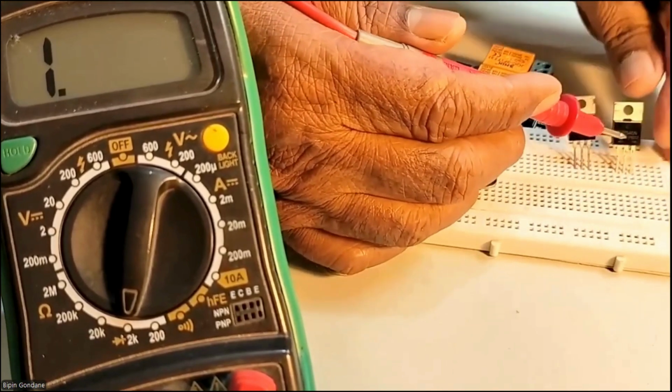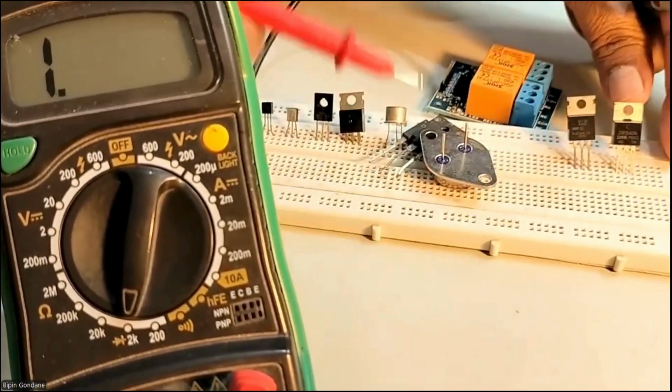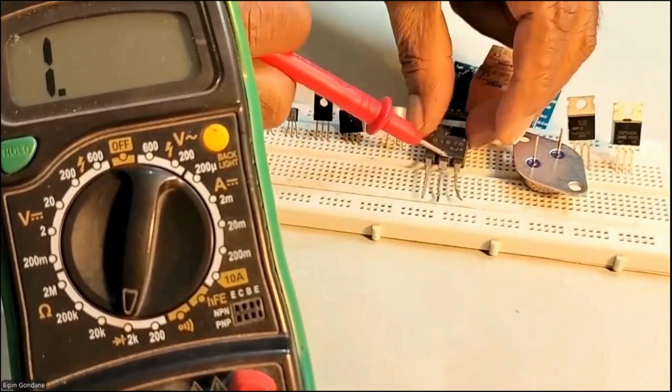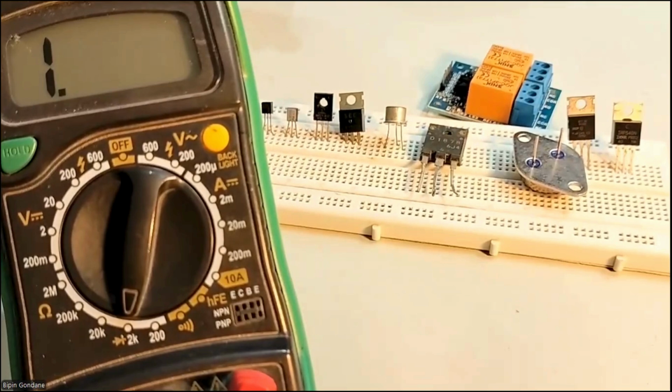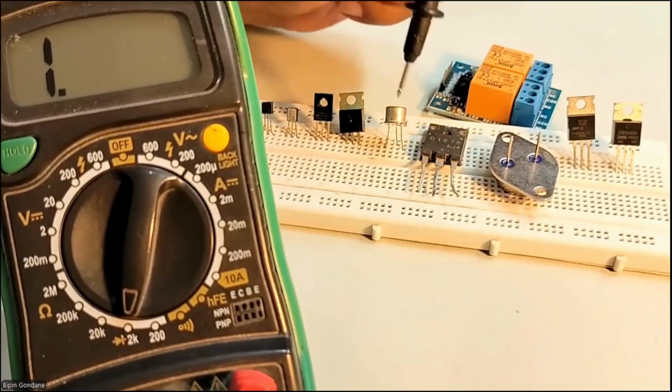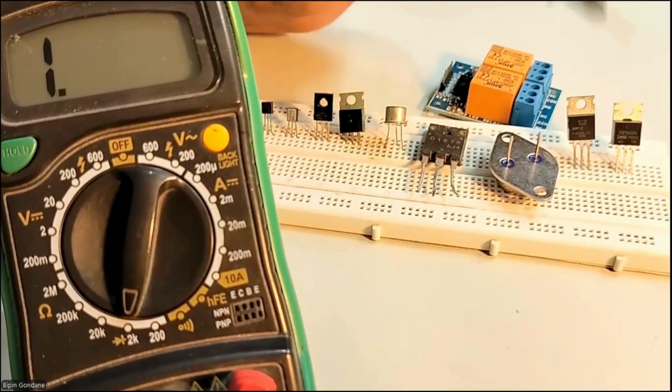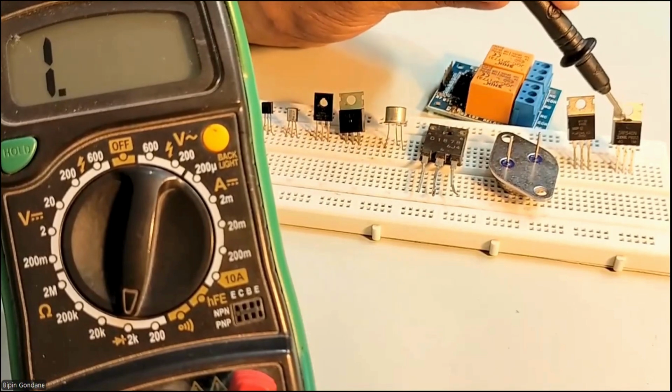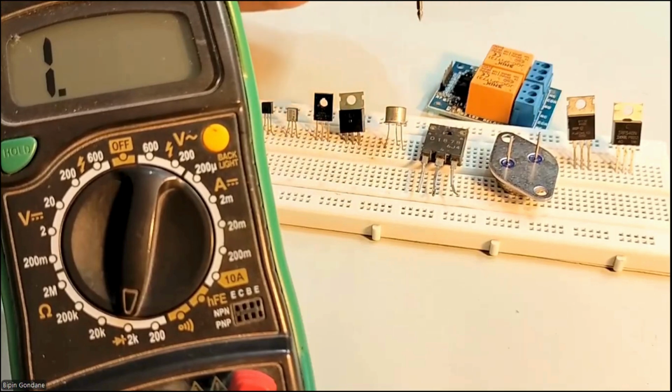Usually, these are all power transistors. This, and this. These are all power transistors. Wherever power amplification or power regulation is required, we use these transistors. Usually what we have seen in the circuit, this type of transistor will get short circuit.